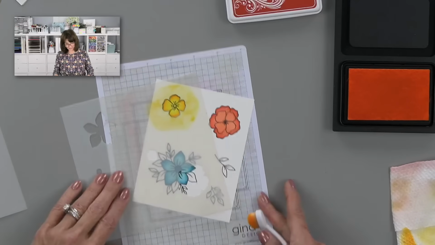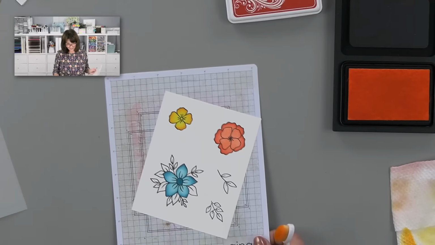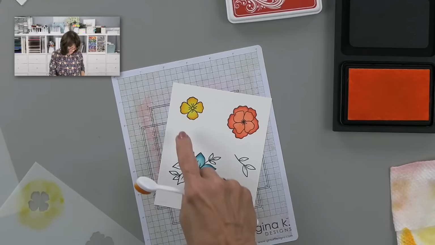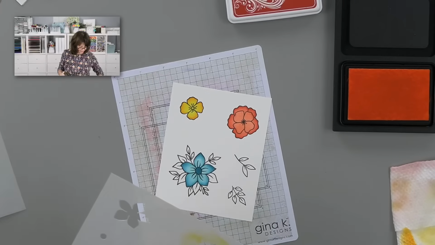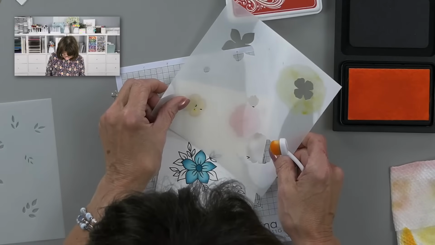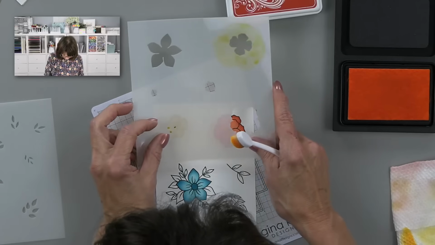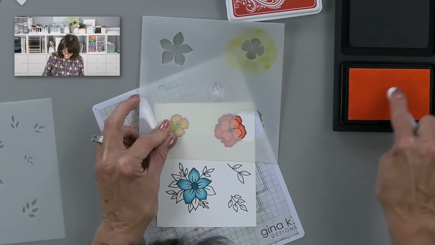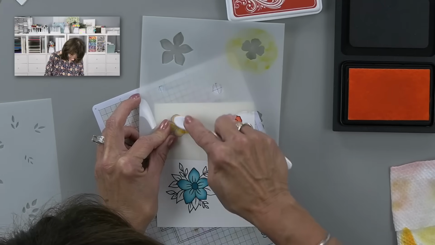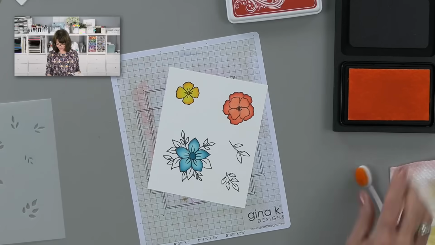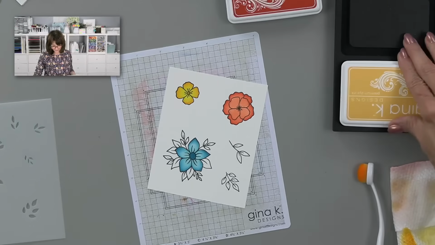Oh, that's pretty, right? It's glowy. Okay, so now I need the center of that, and I can use one of these little dots for the center. Like that, just to brighten it up a little bit. All right, I feel good about that. I think the colors look nice together.